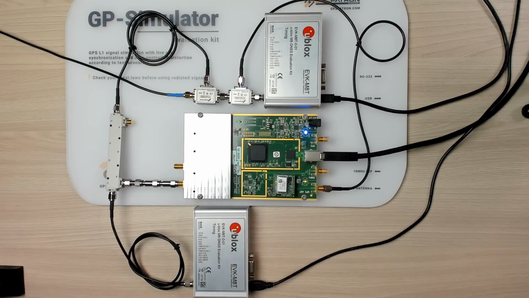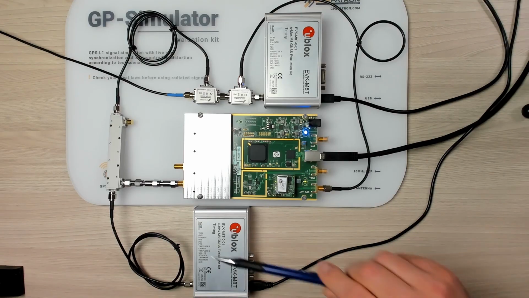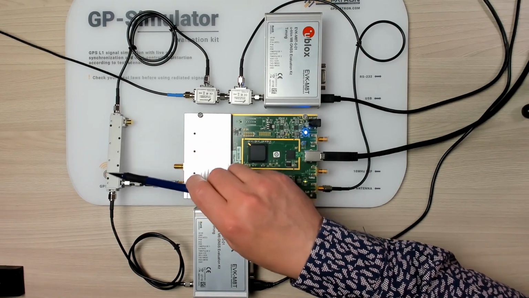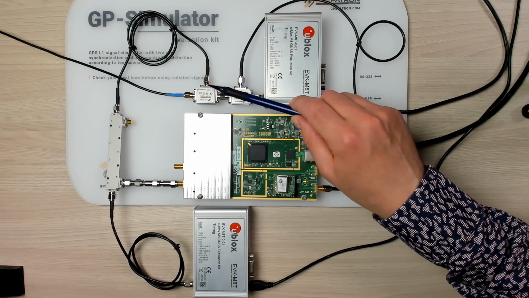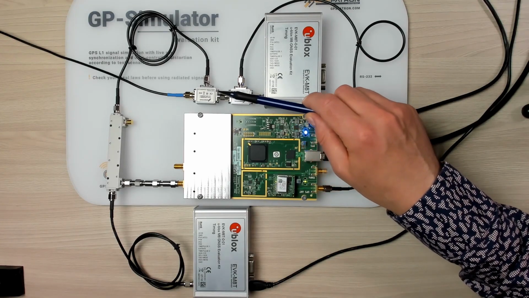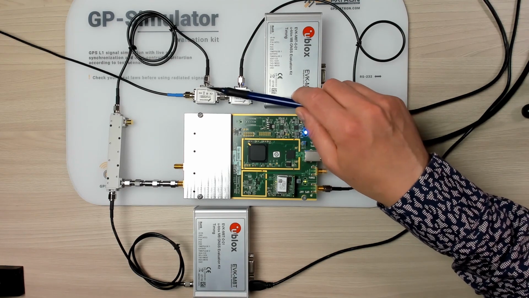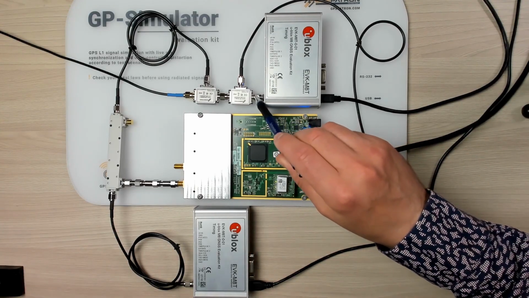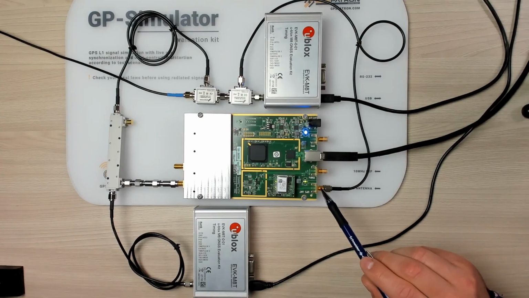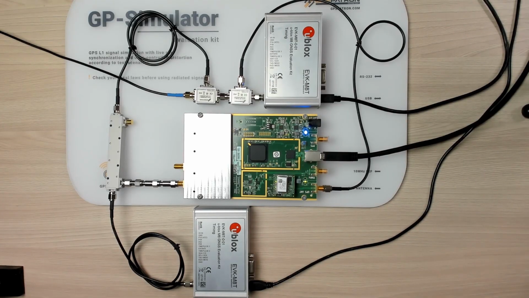This coupler has at least 20 dB of directivity. This means that the spoofer signal over this path is attenuated by 20 dB. Additionally, here we have about 30 dB of isolation between the channels of the divider. In total, this gives us at least 50 dB of spoofer signal attenuation at the input port of the reference receiver and GPS DO. Okay, I guess it's clear, and let's switch to software.